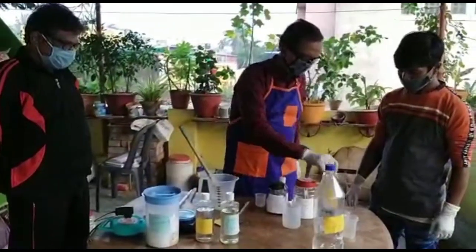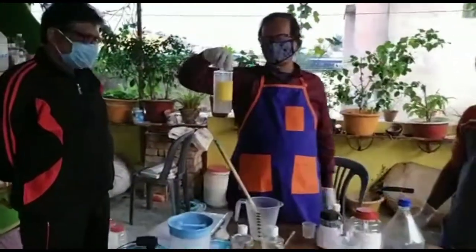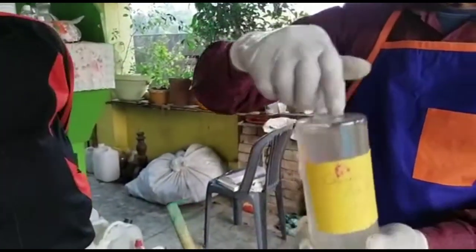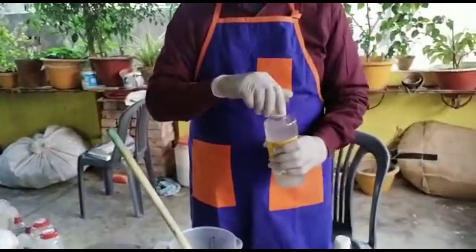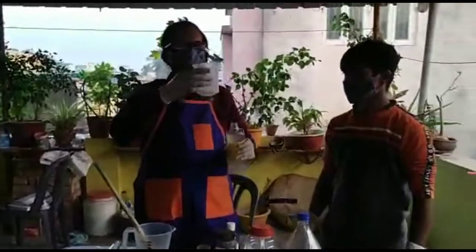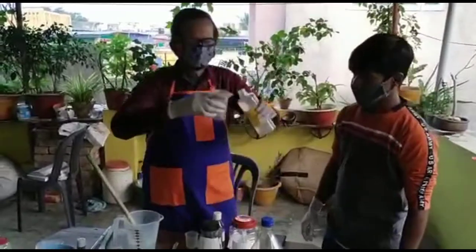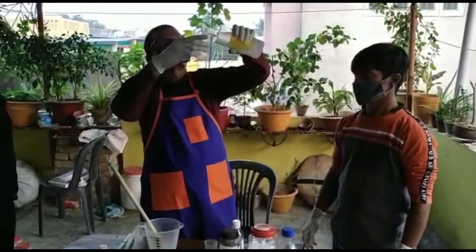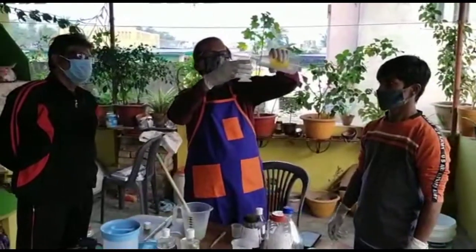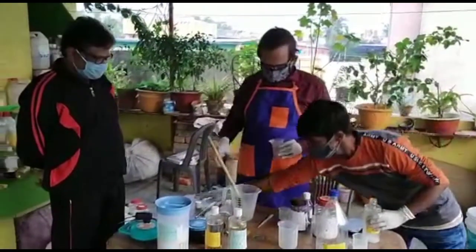Instead, I have made a soda lye. This is 600 ml of water and 250 gram caustic soda. So with this I have made a lye. Now it is cooled. So I will put 25 ml of this. What is this? This is caustic soda lye. Earlier I have prepared and kept it. Okay. It is now cooled. So we will slowly put it.